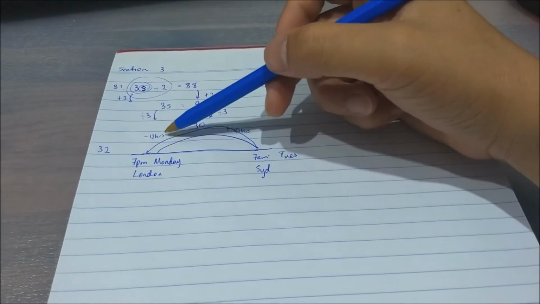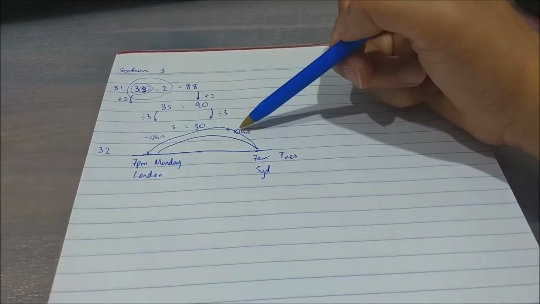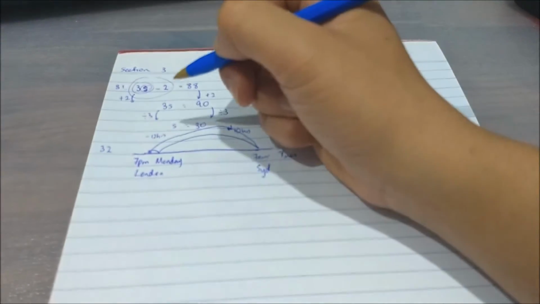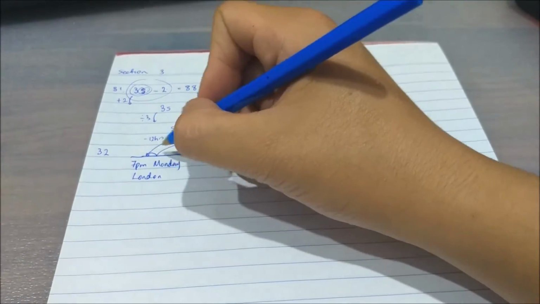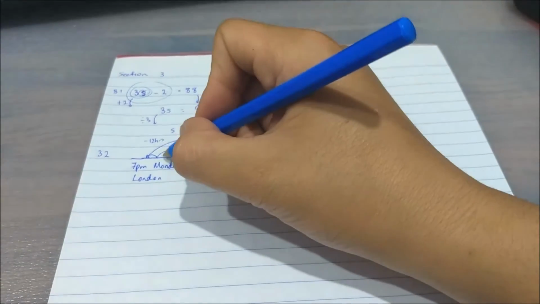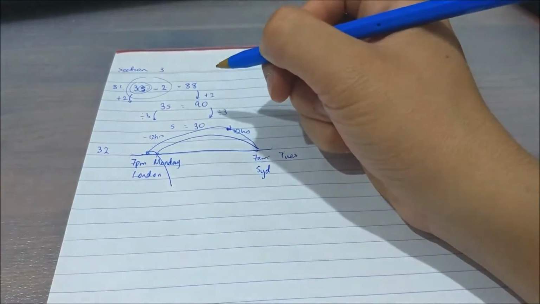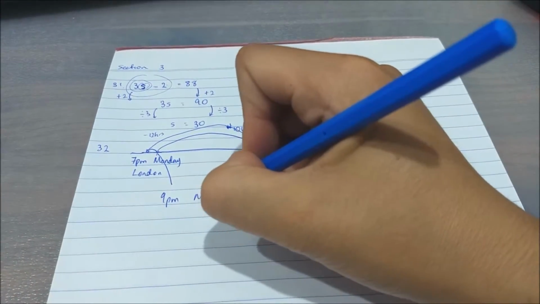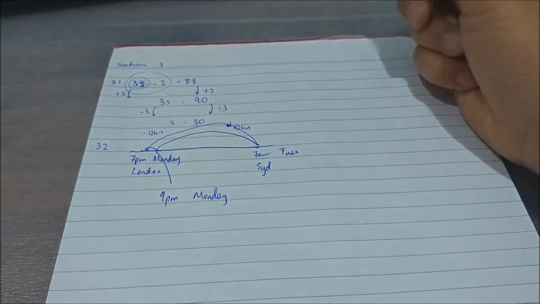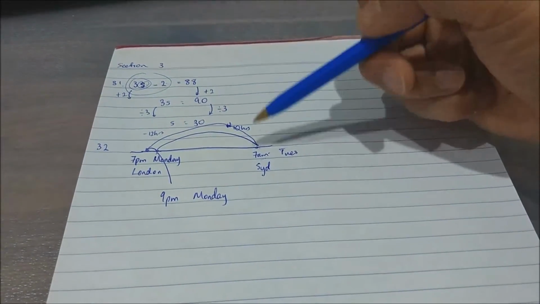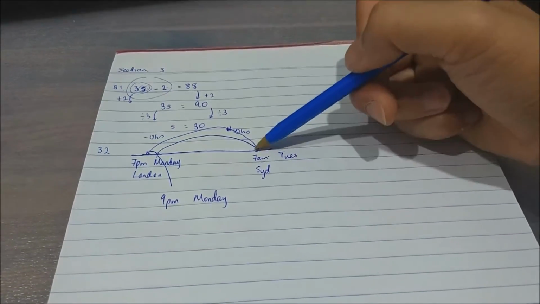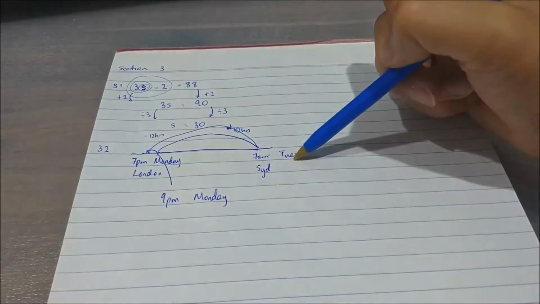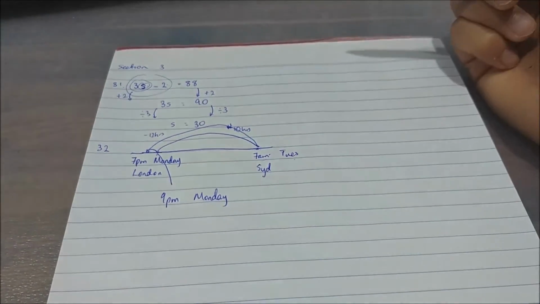Because I went back 12 hours, I only need to go back 10 hours. So I need to add another 2. So once I add 2 hours, I'll be here, which is 9 PM. If you've got another easy way, then that's fine. You can count. You can use your fingers, or you can literally count back 10 hours from 7 AM if that's easier for you. But don't forget that the day changes from Tuesday back to Monday.